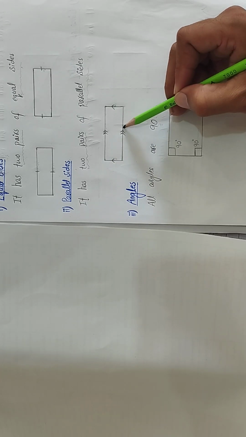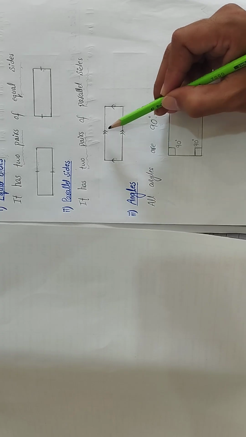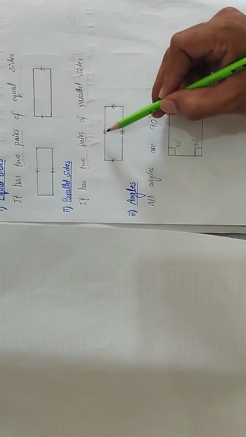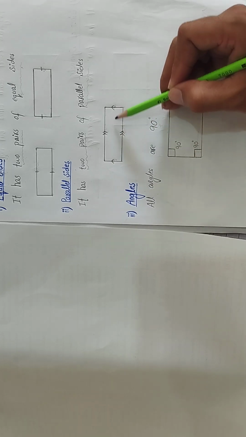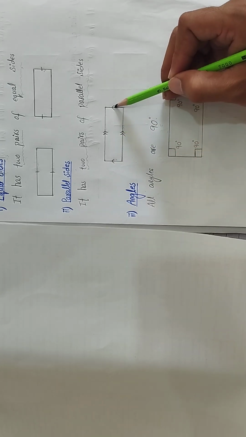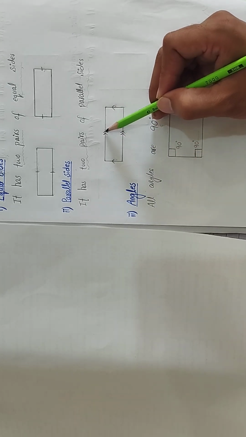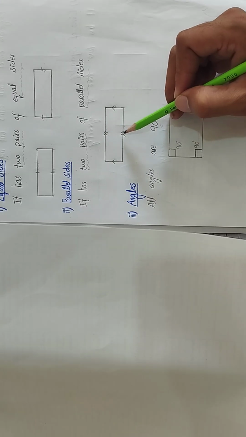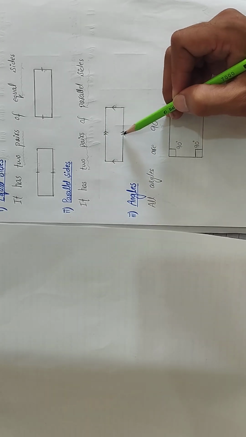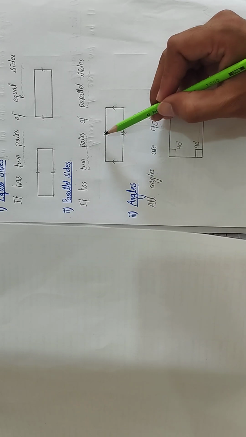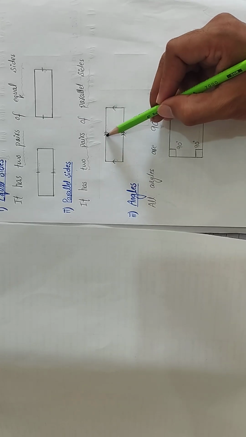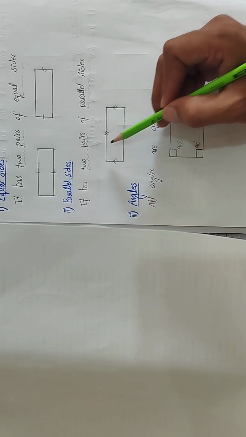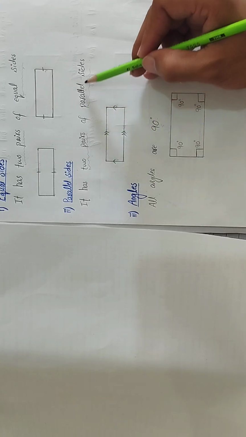They will never cut each other. Therefore, this side is parallel to this side. This single arrow represents these two sides are parallel. So just to make the notation different, here we drew two arrows, but again these two arrows represent these two lines, these two sides of rectangle are parallel to each other. So we have two pairs of parallel sides.